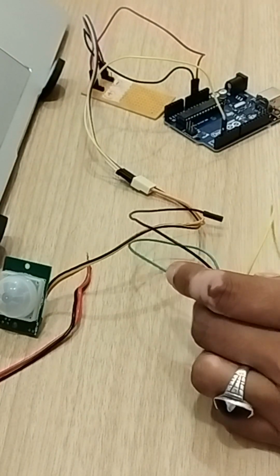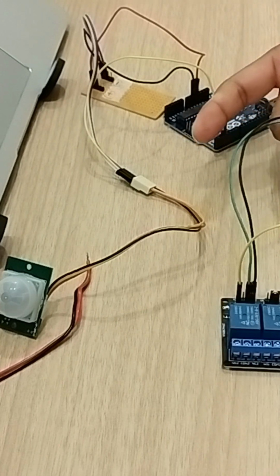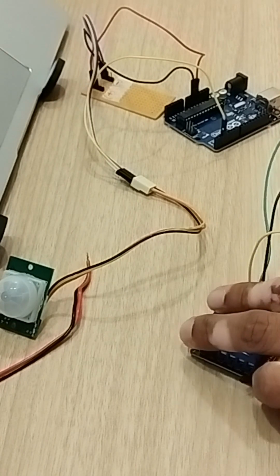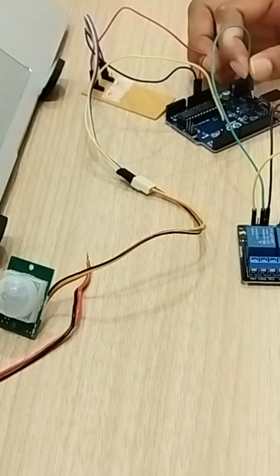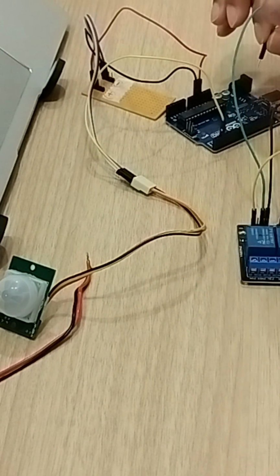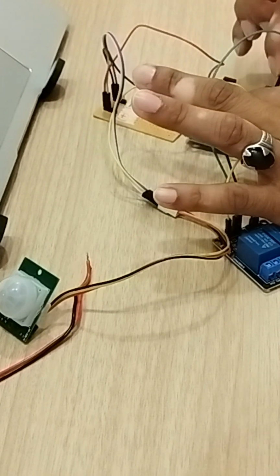Okay, then we connect our relay. The relay module will use digital output pin number 8 on Arduino.